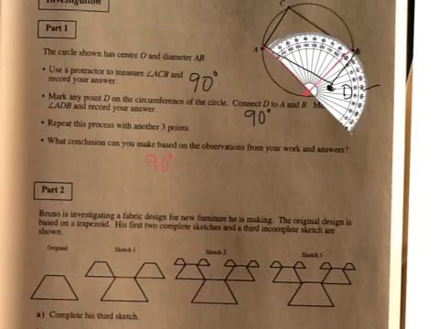So what conclusion can you make? Well, the conclusion I would make is any angle on the circumference whose arms pass through the endpoints, sorry for the writing, endpoints of the diameter is 90 degrees. Alright.